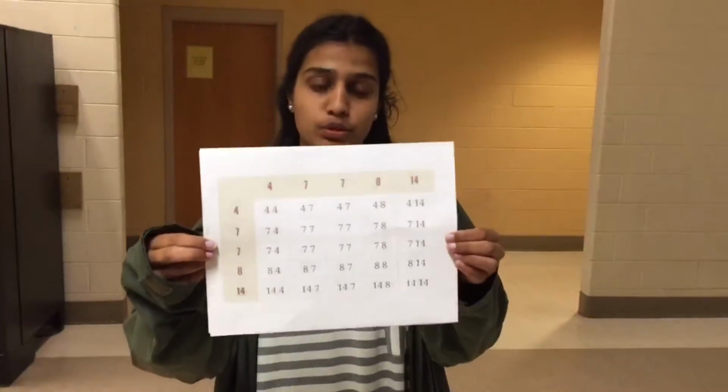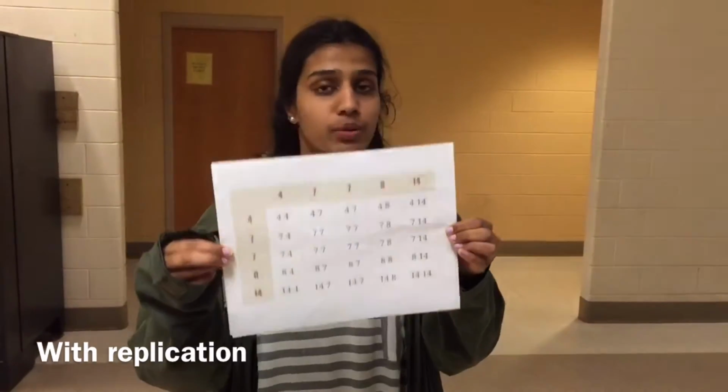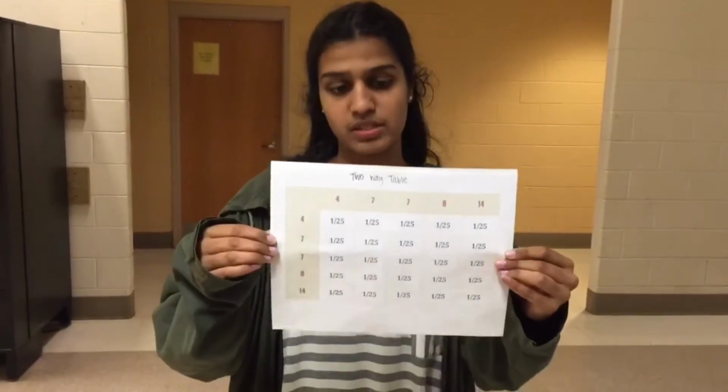And here's a two-way table showing the 25 outcomes. Here is another two-way table showing the probabilities of all these 25 outcomes. And every single one of them is 1 over 25. Even though there are some repeating samples, all of them have a probability of 1 over 25.